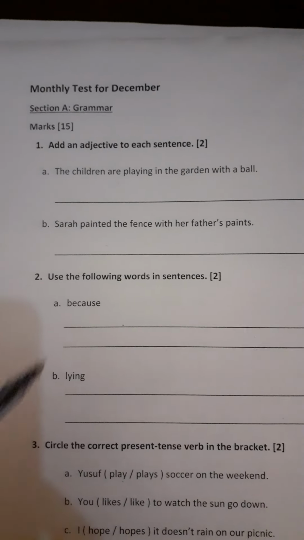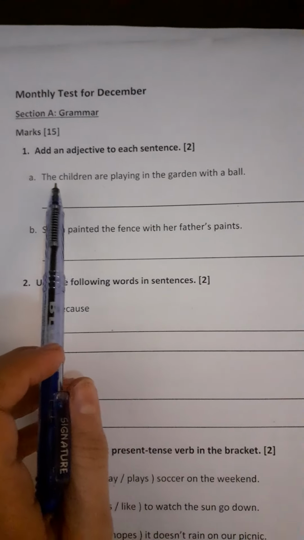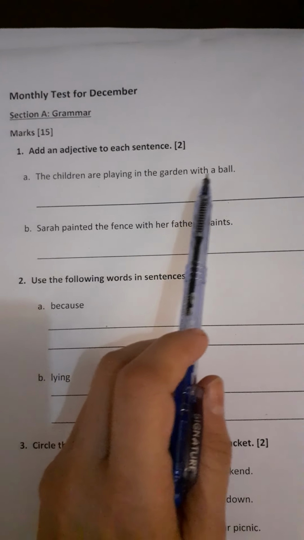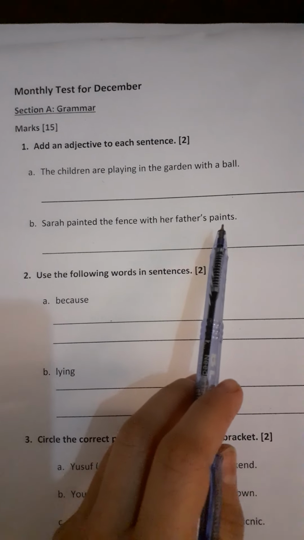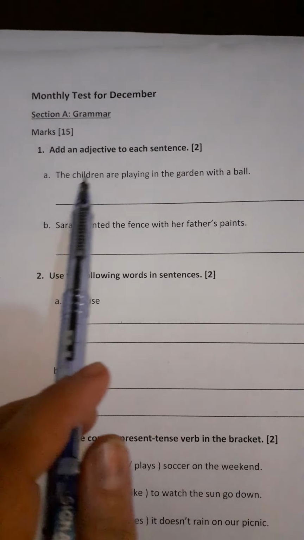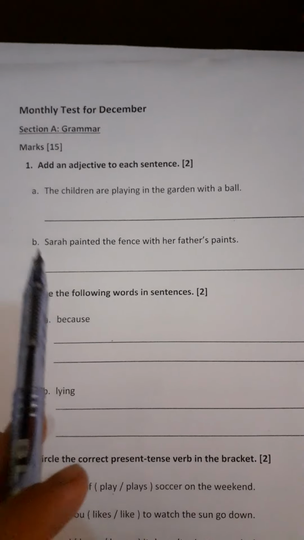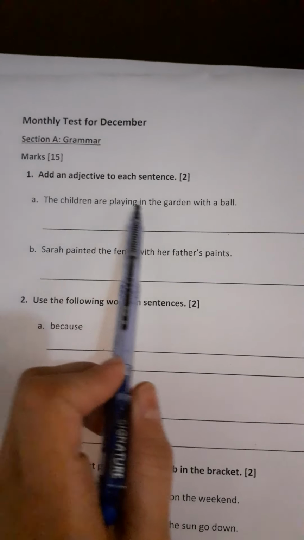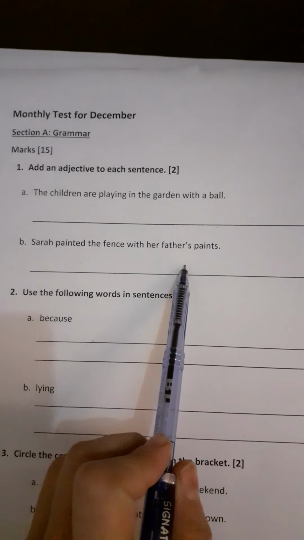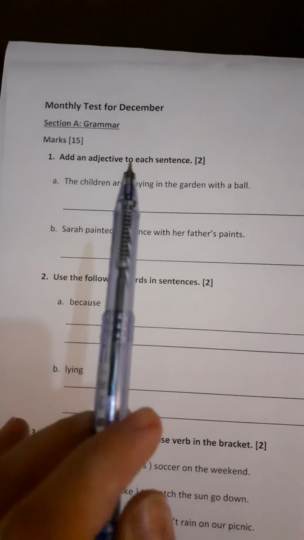So the first question is add an adjective to each sentence. The children are playing in the garden with a ball, and Sarah painted the fence with her father's paints. You can add 1 adjective, you can add 2 adjectives, you can add 3 adjectives. Remember that adjectives always come before a noun. Okay, you have to spot the nouns and you have to make sure that the adjective comes before the noun.